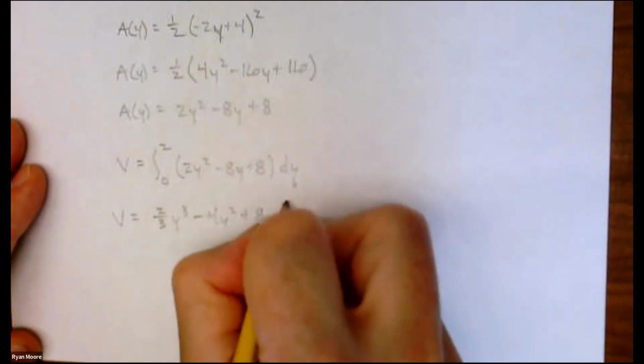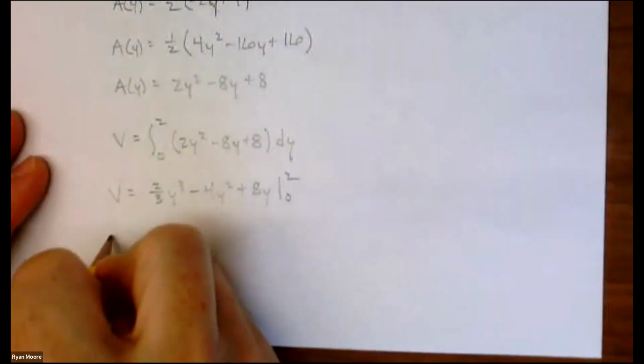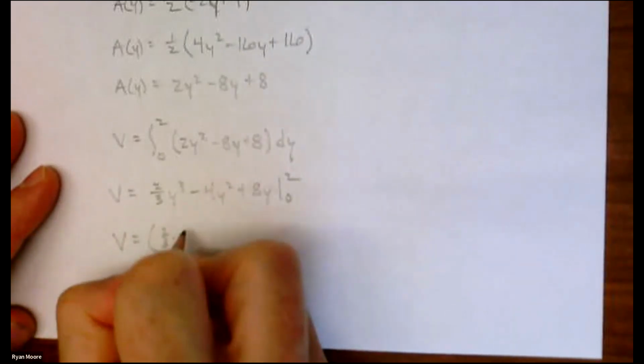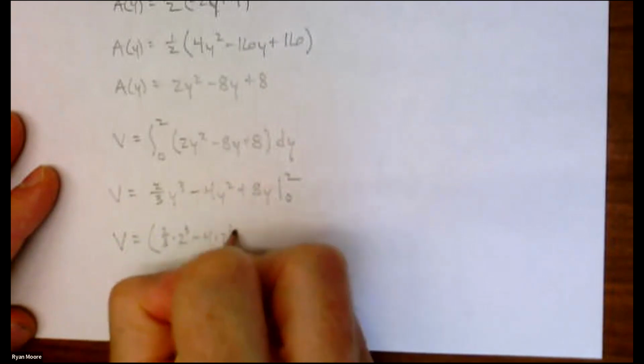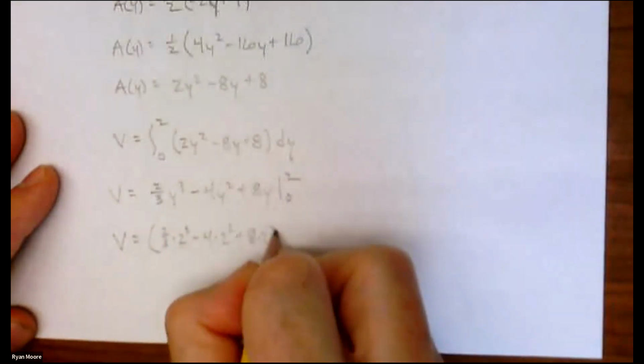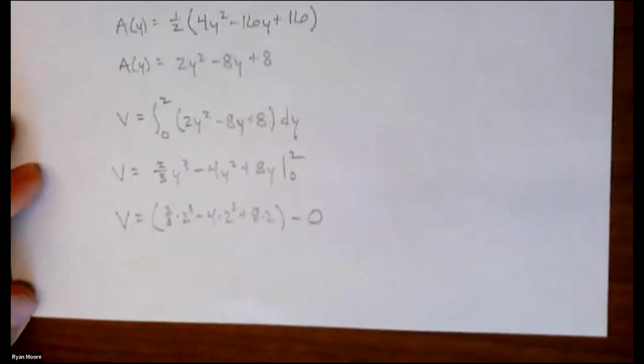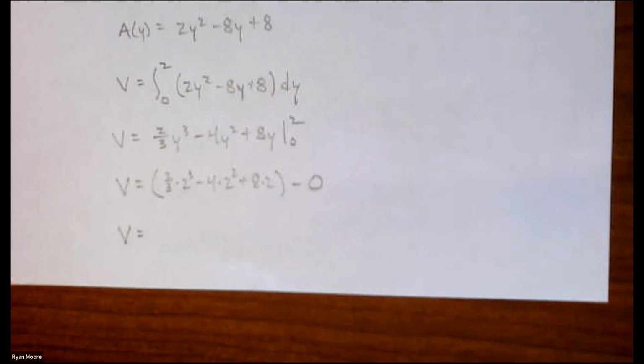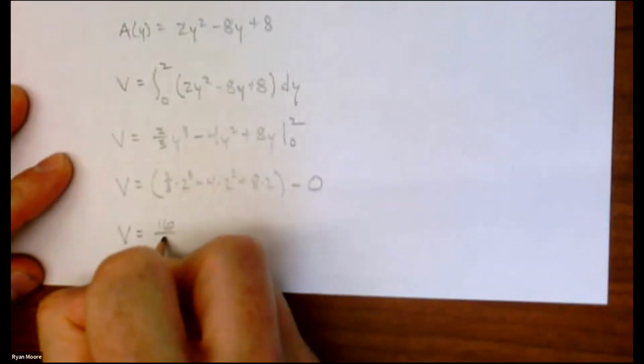Get that antiderivative and evaluate. Plugging in 2. Plugging in 0 again gives us 0. That's always nice. So what's our final answer? Two-thirds times 2 cubed minus 4 times 2 squared plus 8 times 2. I got 16 over 3.